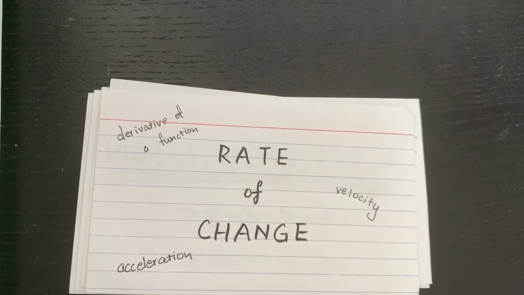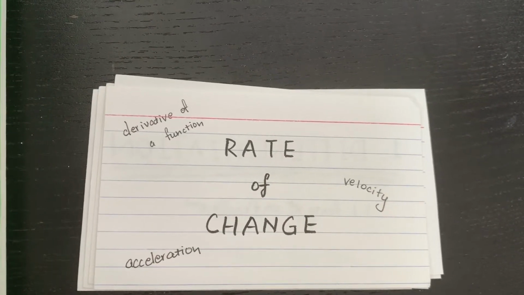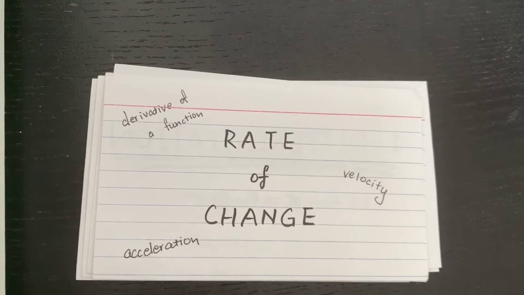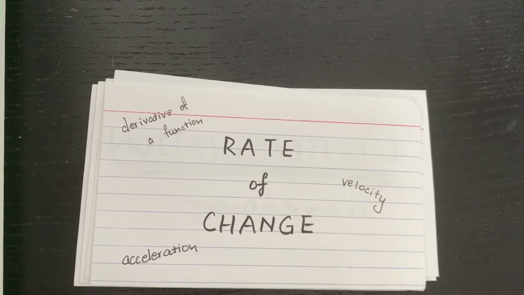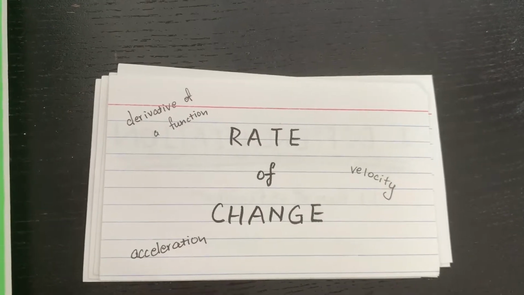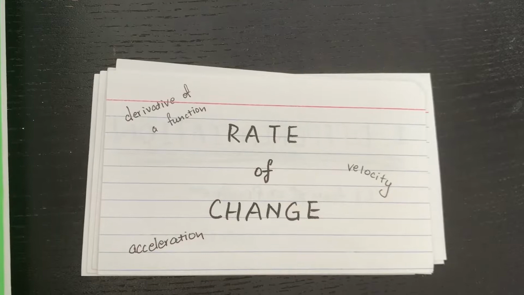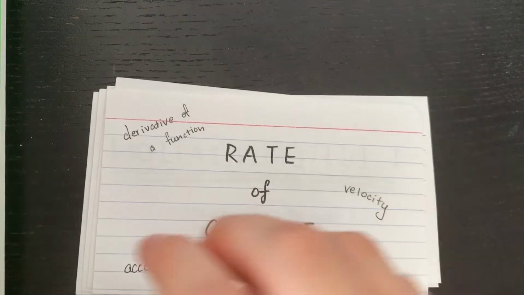It basically is the rate of change of something. The rate of change of a function is the derivative. Velocity is the rate of change of displacement, and acceleration is the rate of change of velocity. So they are all related to something else, and they're basically the derivative of something else.